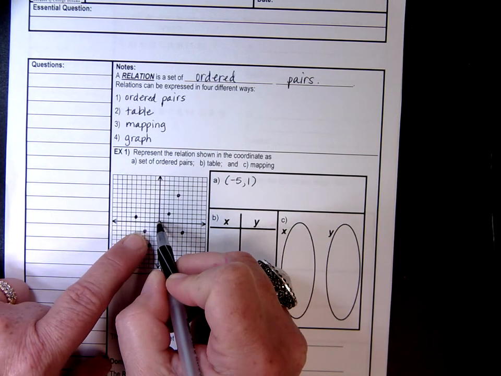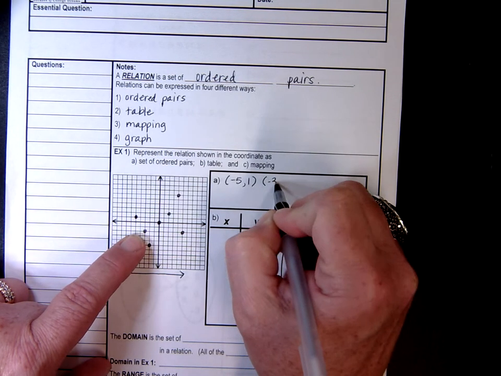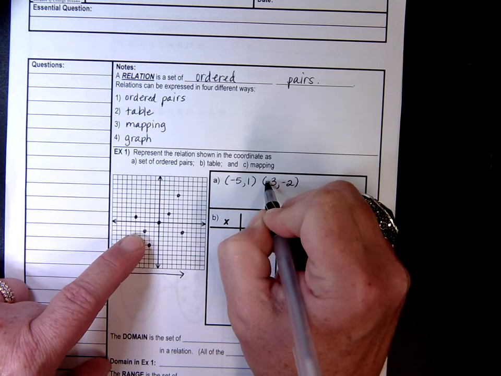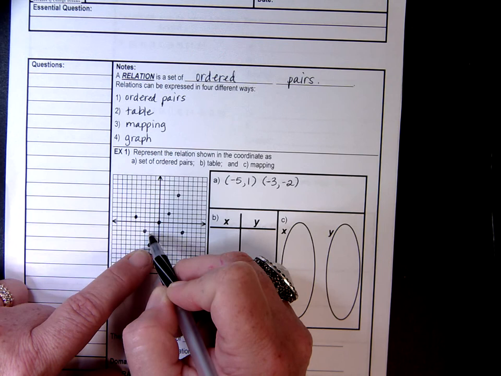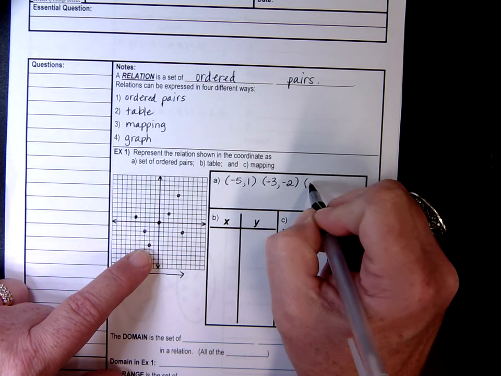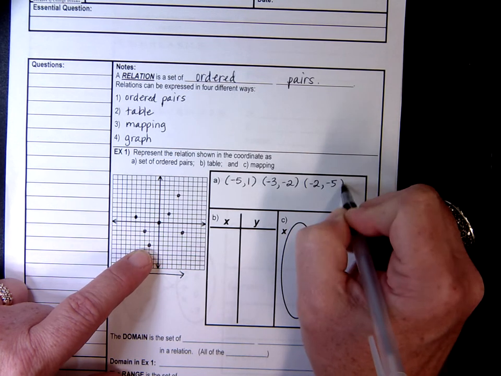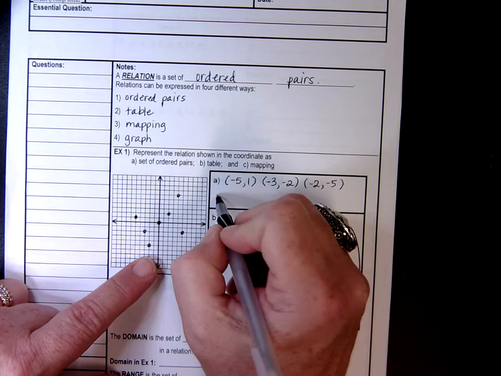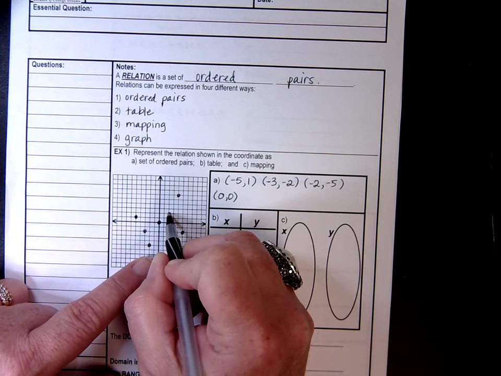Here's the second ordered pair. We're going to go left 3 and down 2. So that ordered pair is -3, -2. Our third point is left 2, down 1, 2, 3, 4, 5. So left 2, down 5, -2, -5. Then we have a point at the origin, which is 0, 0. Our next point is 2 to the right and 2 up.